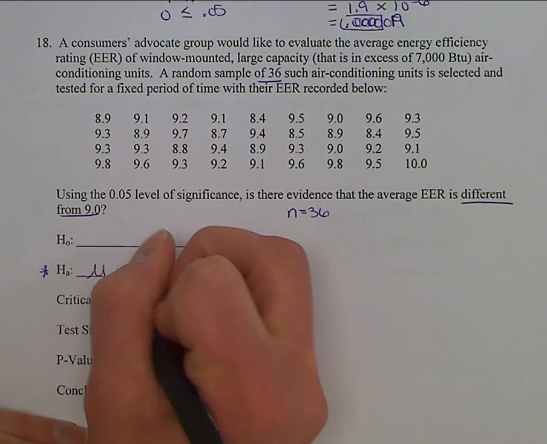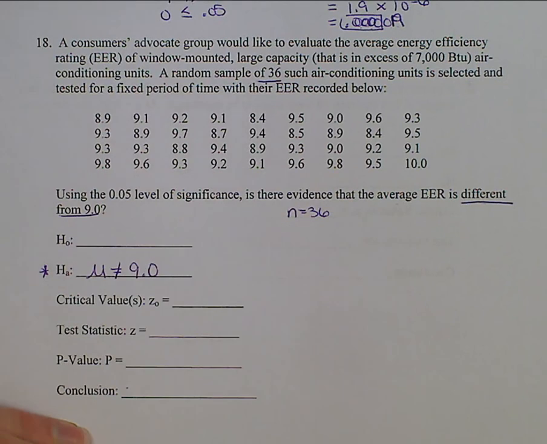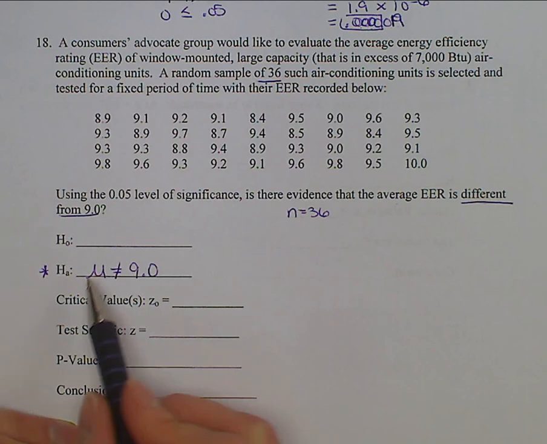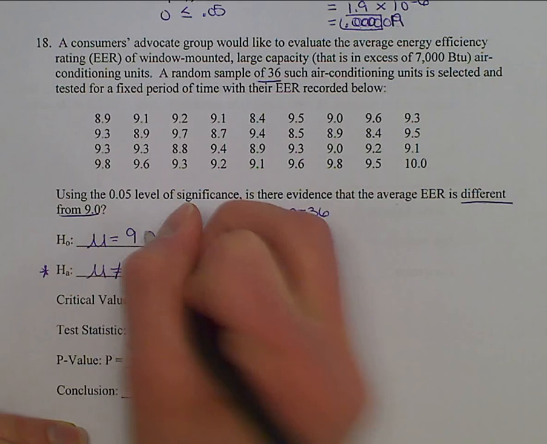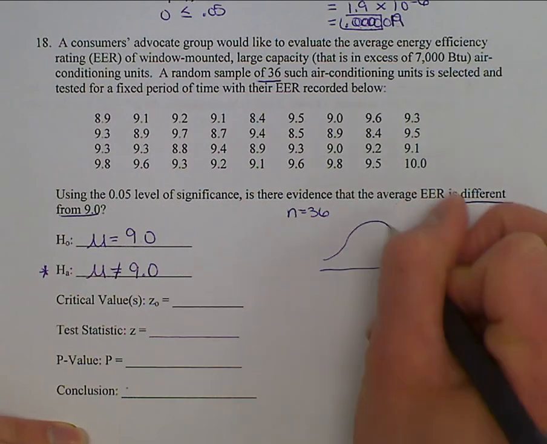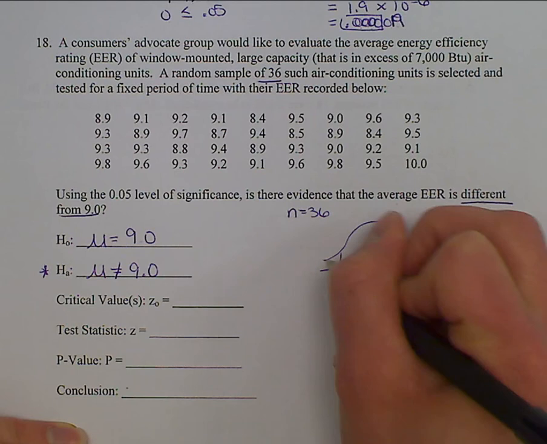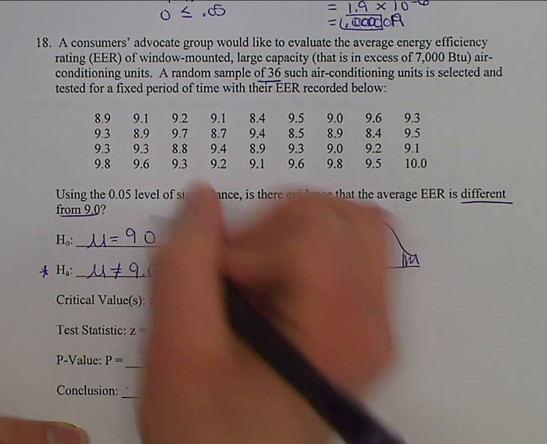would indicate a does not equal. So this would be our claim, and also a does not equal belongs in our alternative, which makes our null equals. So we have another two-tailed test. It is a large sample because n is greater than or equal to 30. We're going to split alpha in half.